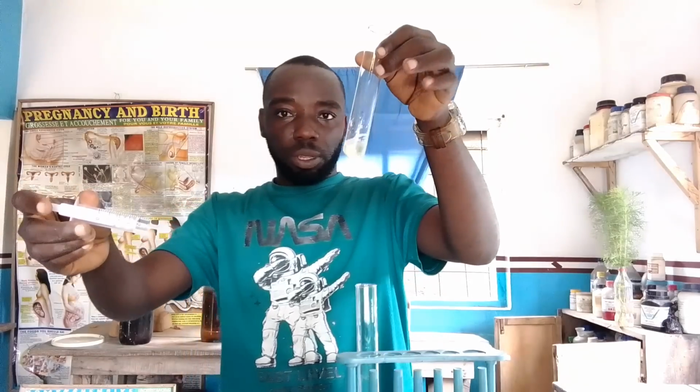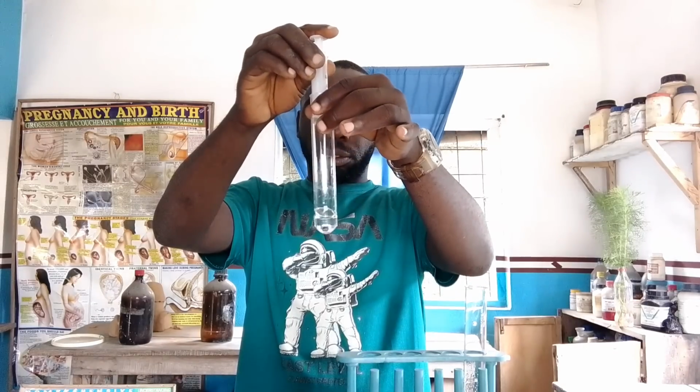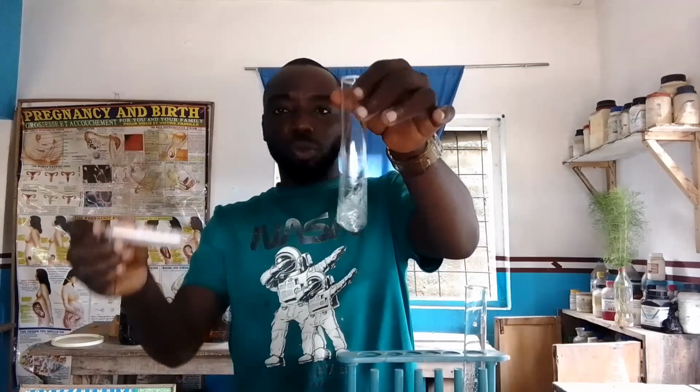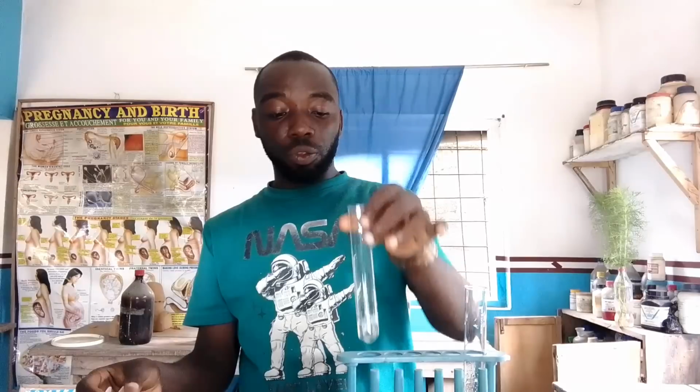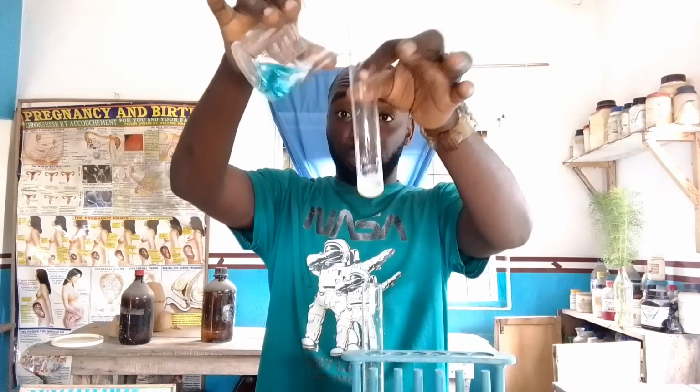Okay, so you can see now I'll still be doing the same thing in that of our H, and also I will shake it. So now the next thing there is to put drops of this copper solution, just 1% copper solution, and we are going to be checking the reaction. Now look at this, just be observant.